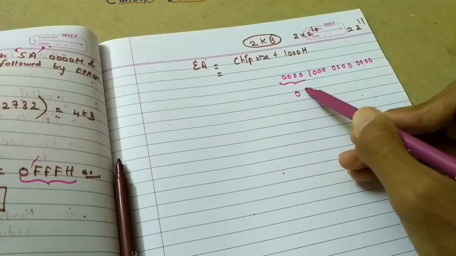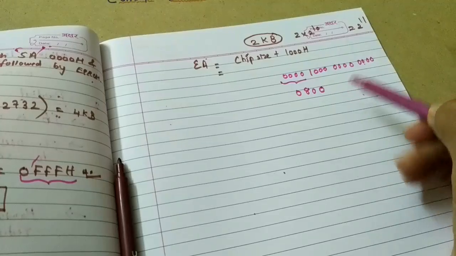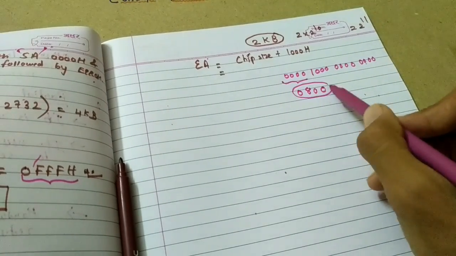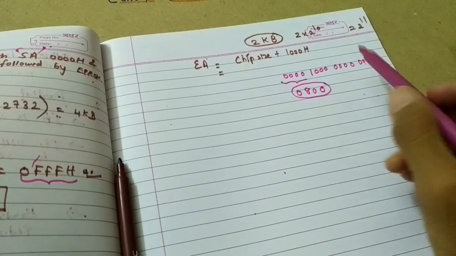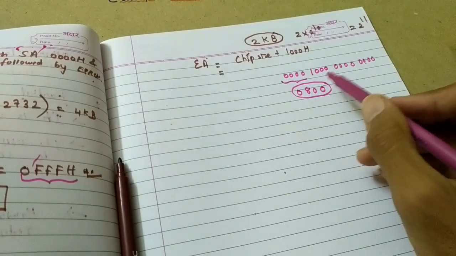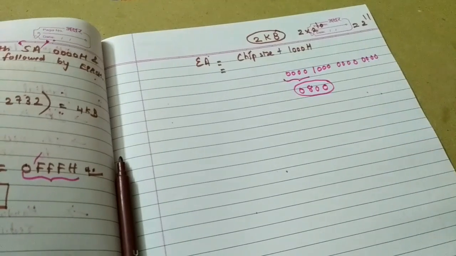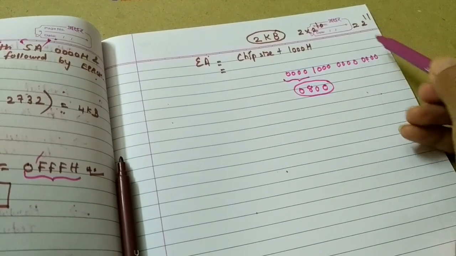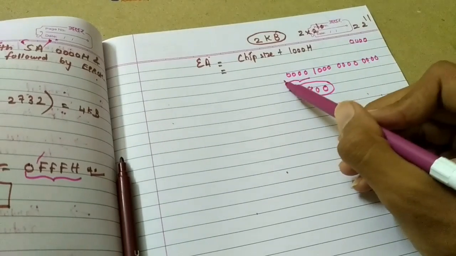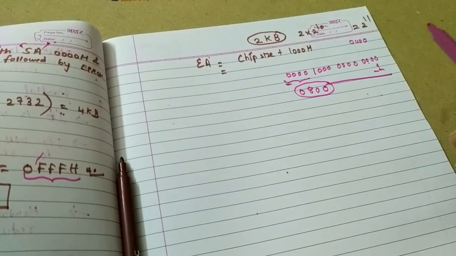0800. Okay, this is what? The chip size, or we can write 2 KB like this, but actually this is wrong. We cannot write like this. Now why so? Because we started from 0000 initially, so we must subtract 1 from this, and this will be the exact answer.